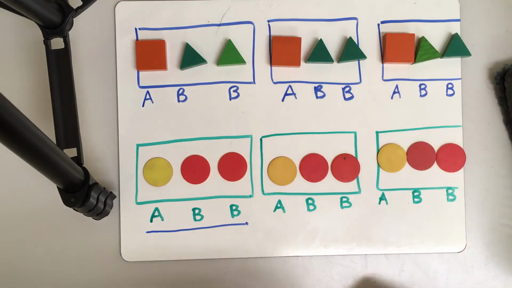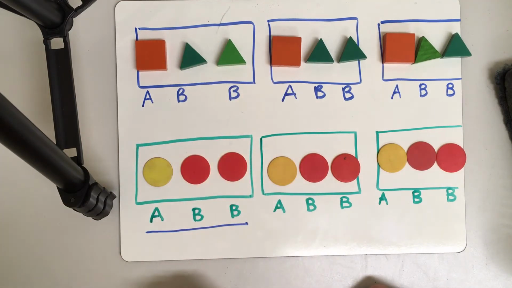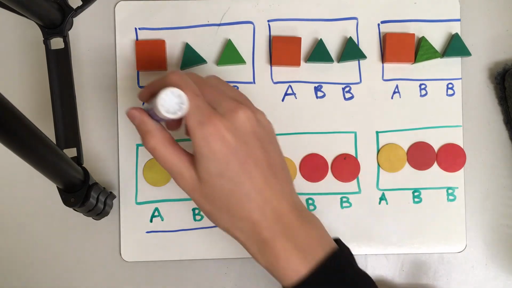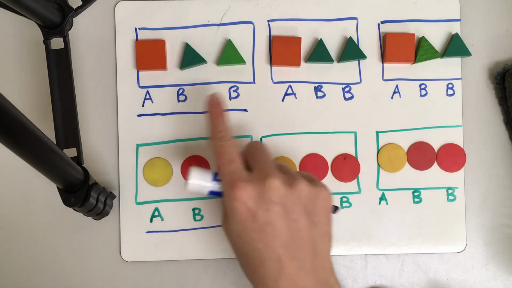Okay, let's have a look now. There are 2 patterns on this board. The question is, are these patterns the same or are they different? Your answer might be different, of course, because they look different. But the answer is no, they are actually the same. The reason these patterns are the same is because they follow the same pattern rule. They're both ABB patterns.